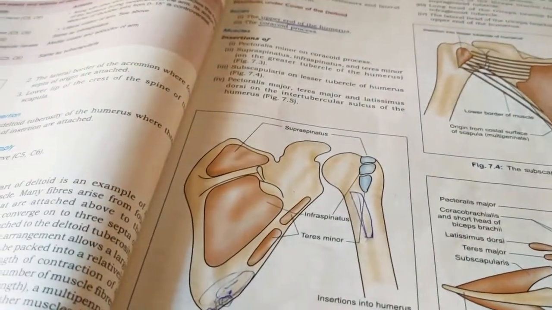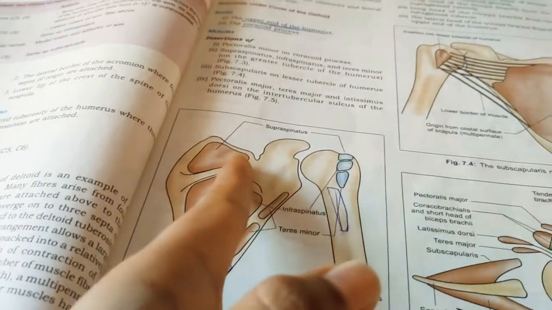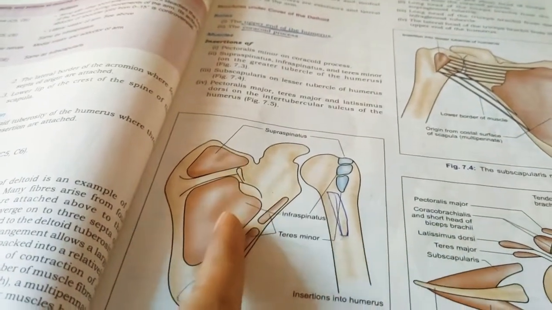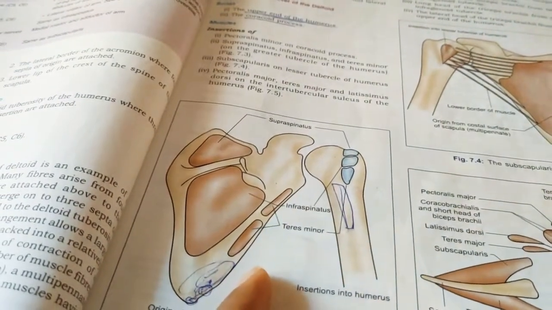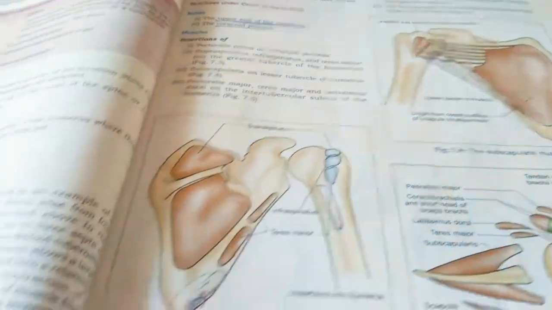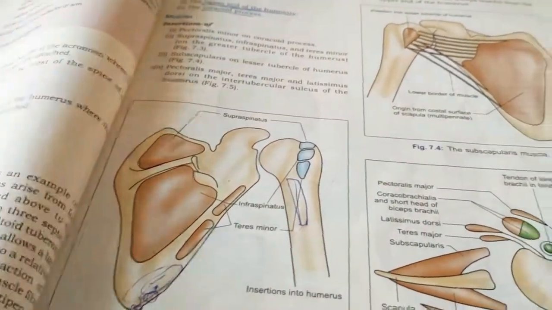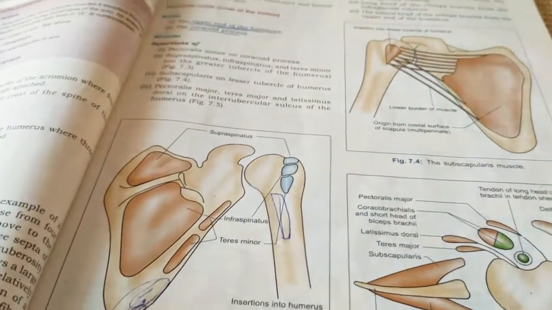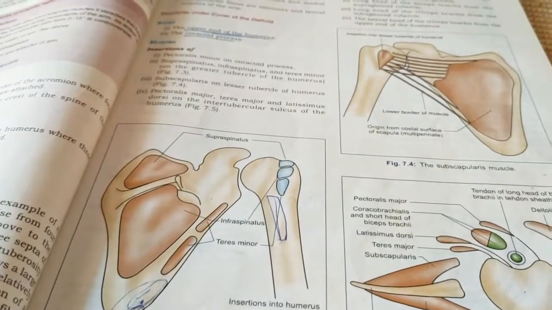Coming to the nerve supply: supraspinatus by the suprascapular nerve, infraspinatus also by the suprascapular nerve, teres minor by the axillary nerve, subscapularis by the upper and lower subscapular nerves, and teres major by the lower subscapular nerve. So that's it. We also completed the revision, a very simple topic. Next we will start with intermuscular spaces, and we also need to discuss the rotator cuff.